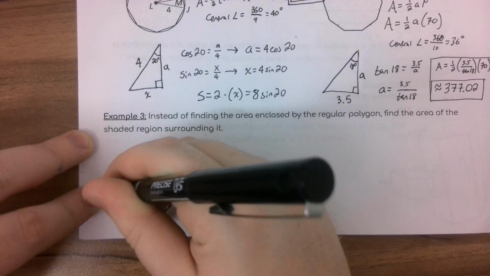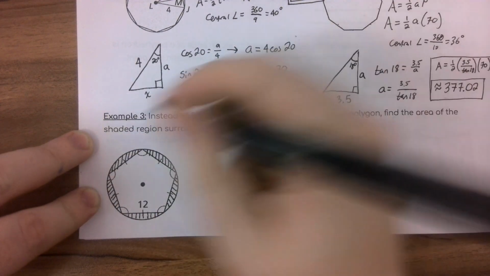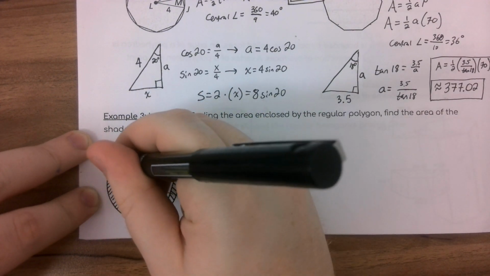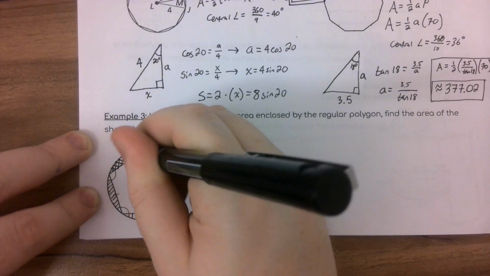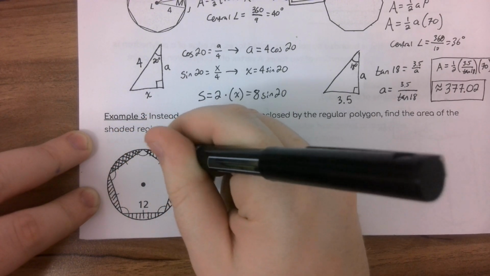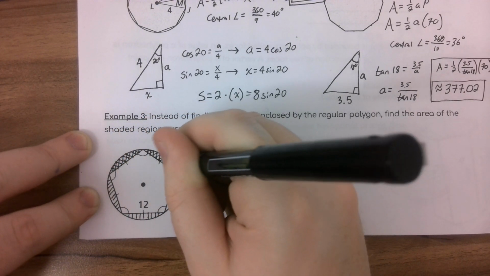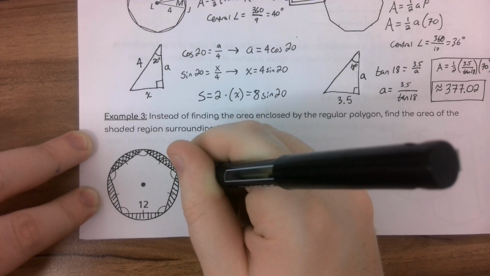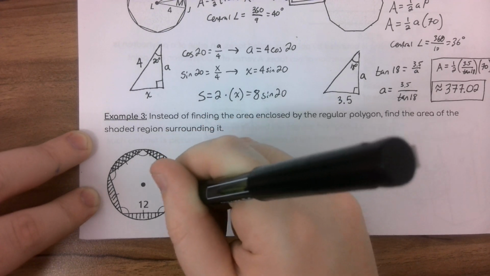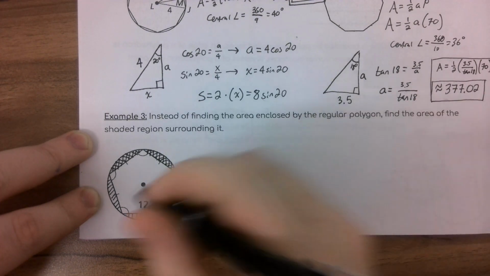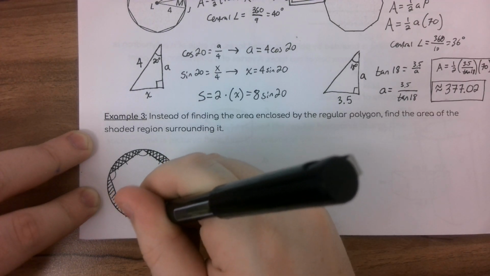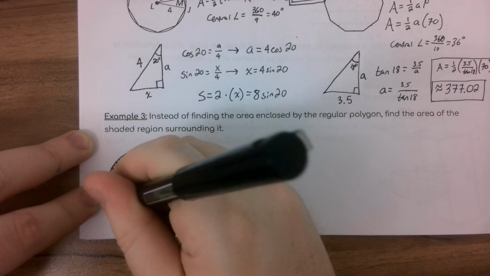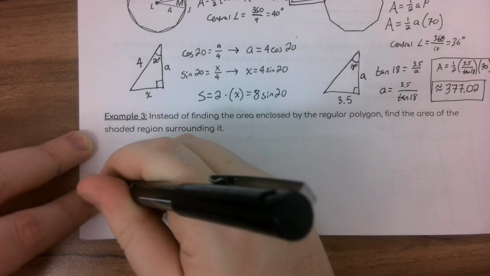You'll notice that I am shading this area here. I'm sort of coloring it in with these black lines, because this problem isn't asking for the area of the pentagon. It's telling us that we have a circumscribed pentagon here. It's a pentagon that is inside of the circle. And our task is actually going to be to find this shaded area.